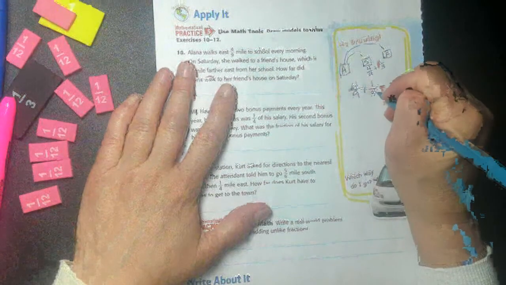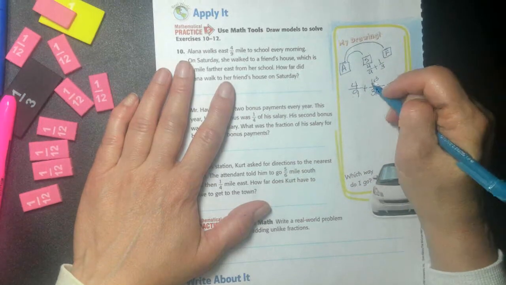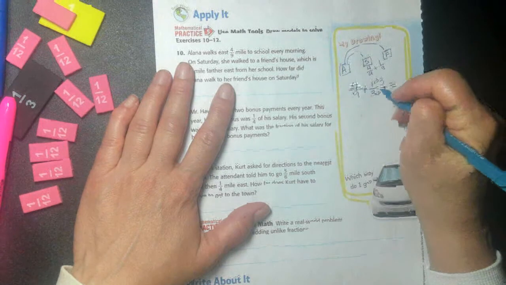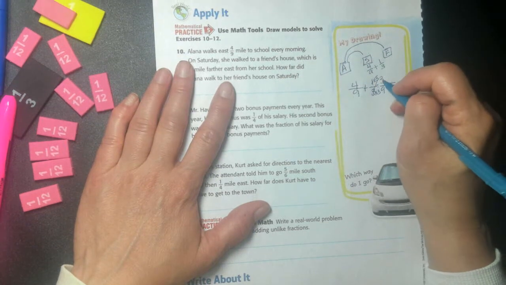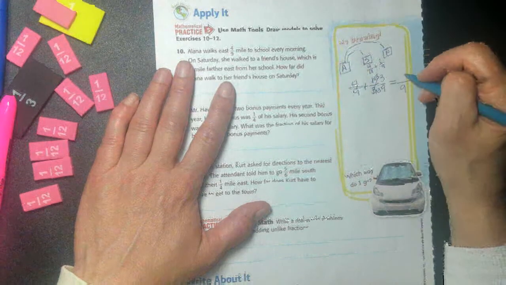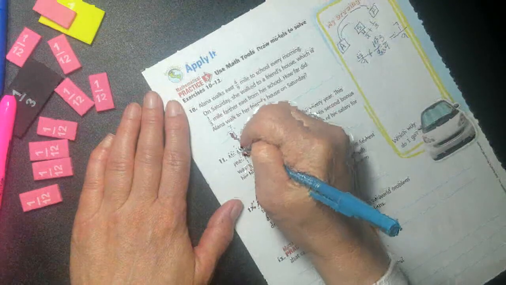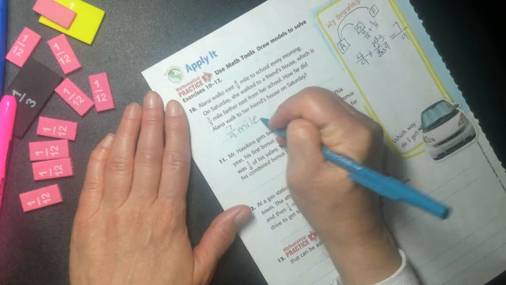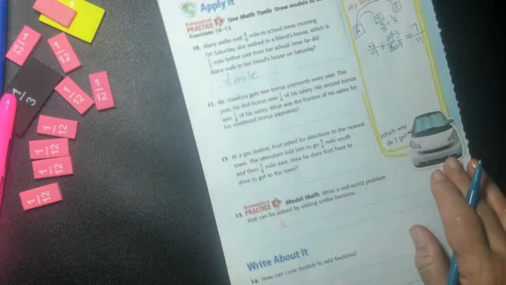So instead I'll do it this way. 3 times 3, whatever I do to the bottom, I have to do to the top. 1 times 3 is 3, 3 times 3 is 9. Right, so now I'm just using 4/9 plus 3/9. 9, 9, 9. 4 plus 3 is 7. So I'm going to say 7/9 of a mile. Oh my goodness, it's getting very long.